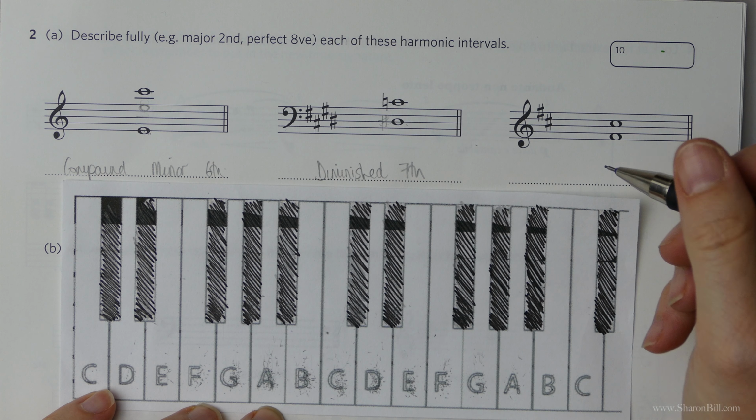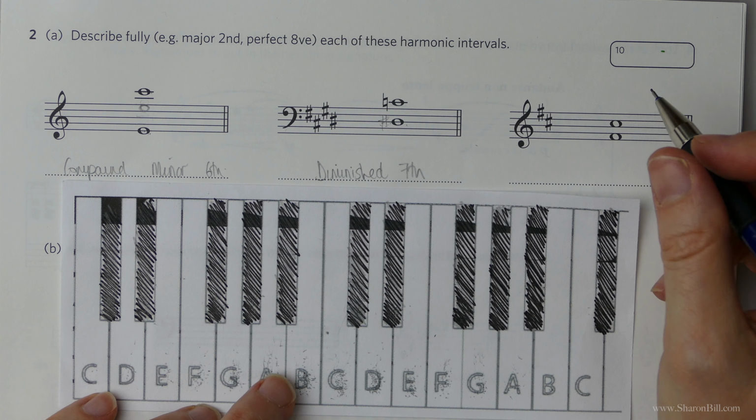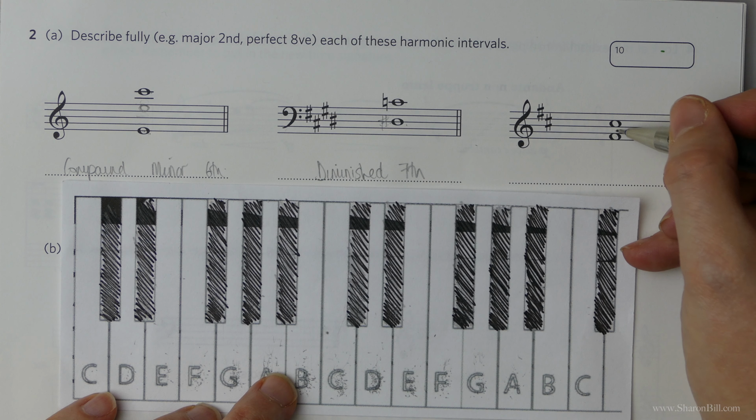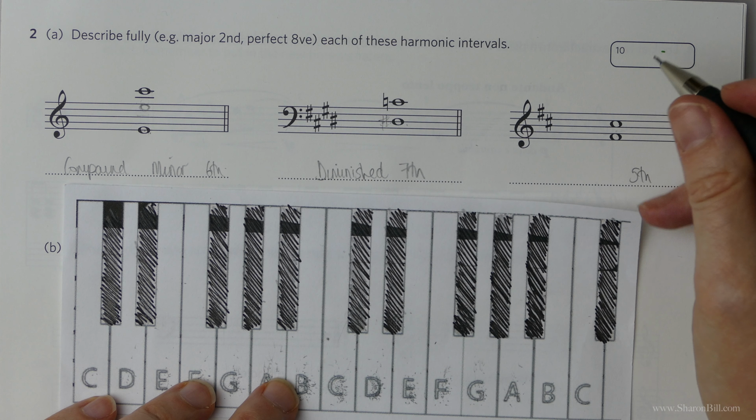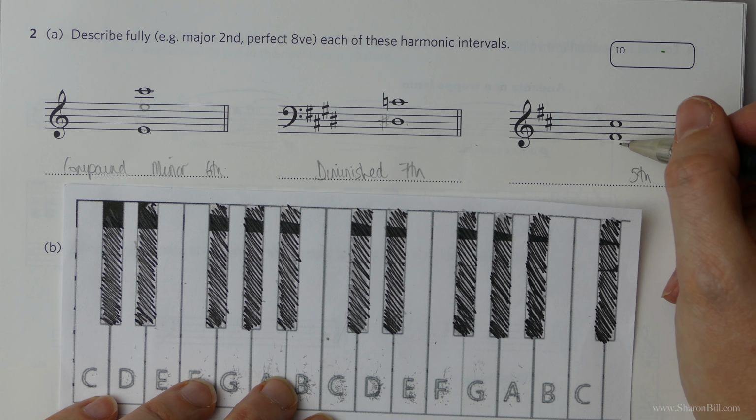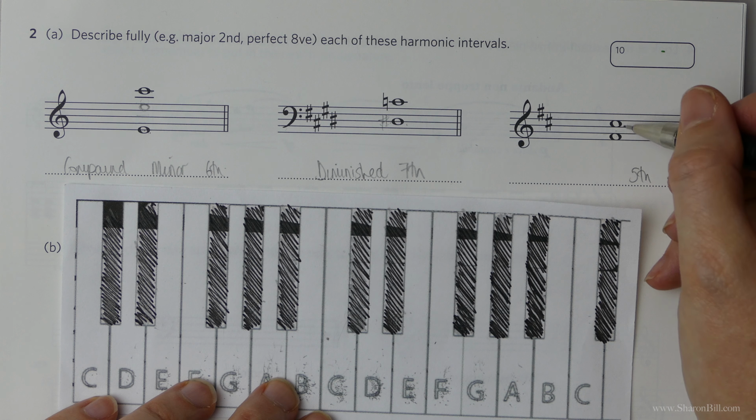So that's a diminished 7th. Now then, this next one, we have a 1, 2, 3, 4, 5. And so we don't need to bother with the major, minor. It's always perfect.